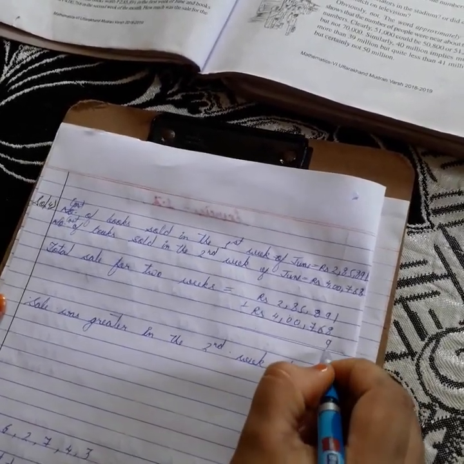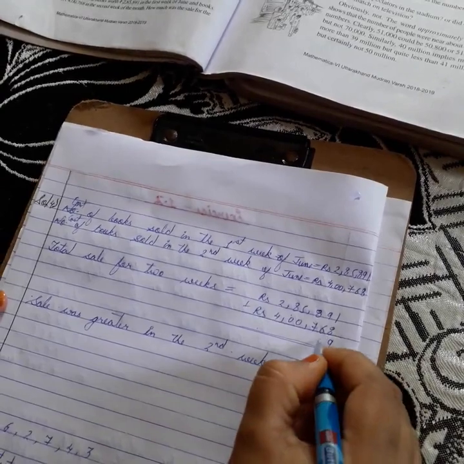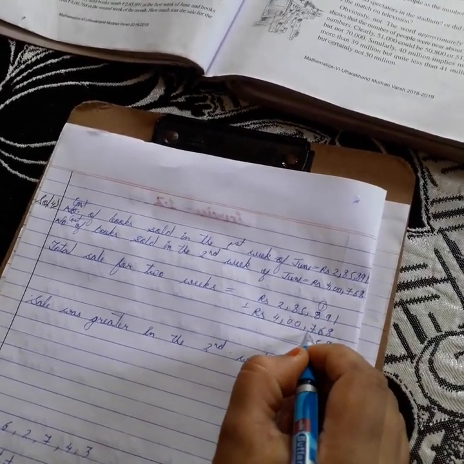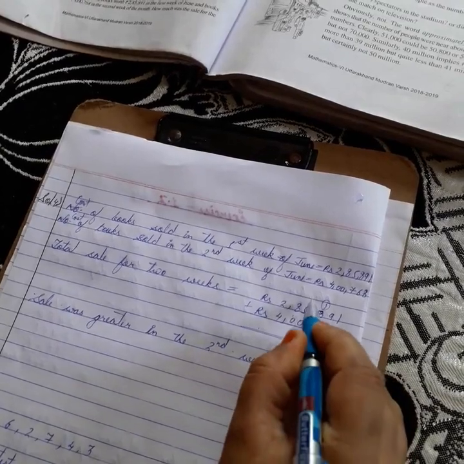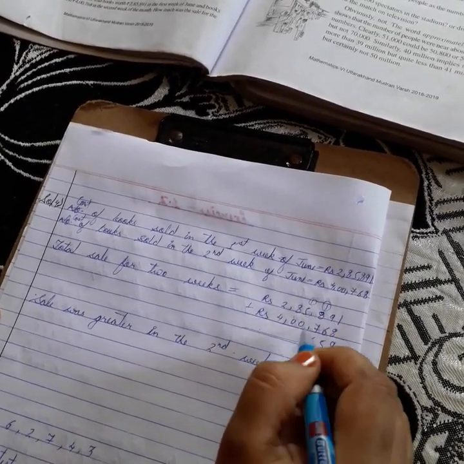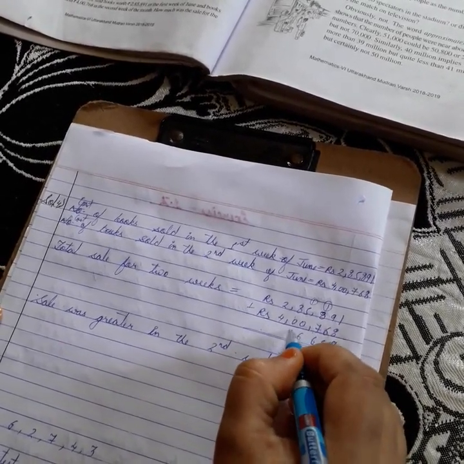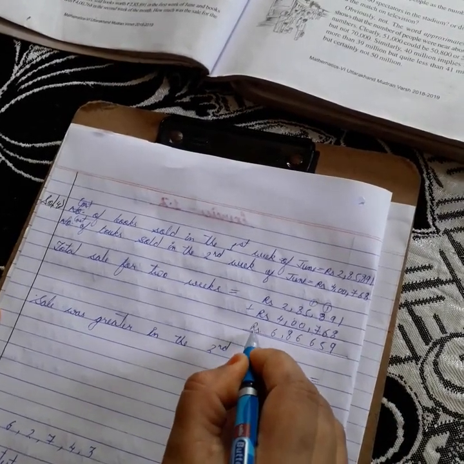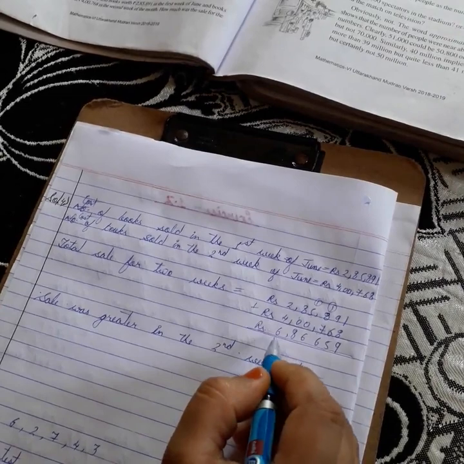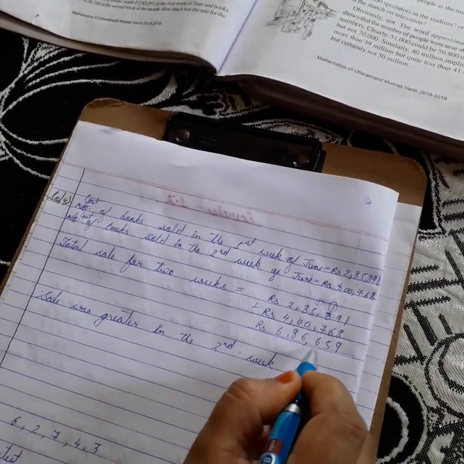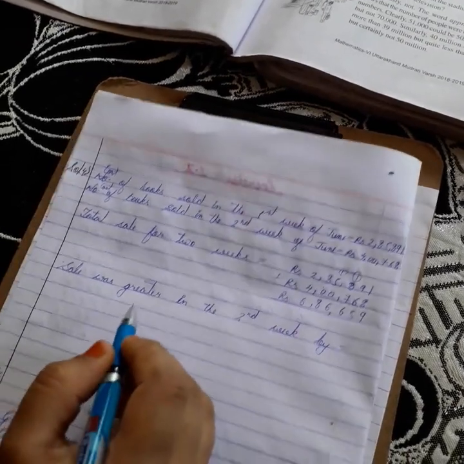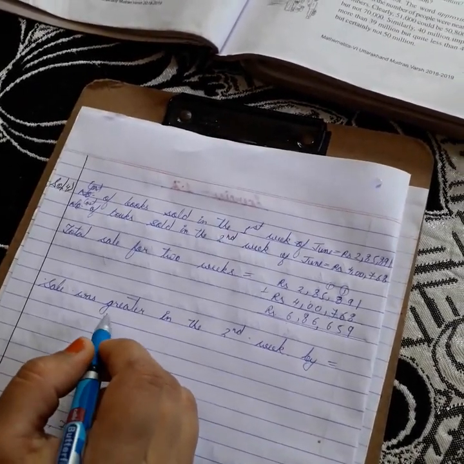1 plus 8, 9. 9 plus 6, 15 ka 5, carry 1. 8 plus 7, 15 plus 1, 16 ka 6, carry 1. 5 plus 1, 6. 8 plus 0, 8. 2 plus 4 is 6. So the total sale in the 2 weeks was for rupees 6,86,659 rupees. Okay. Now next he was asking that in which week the sale was greater.